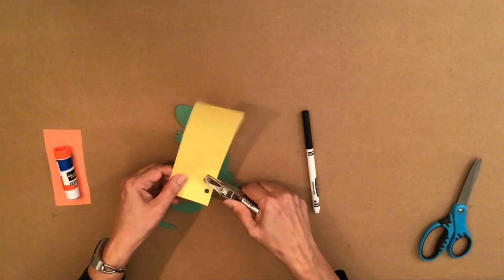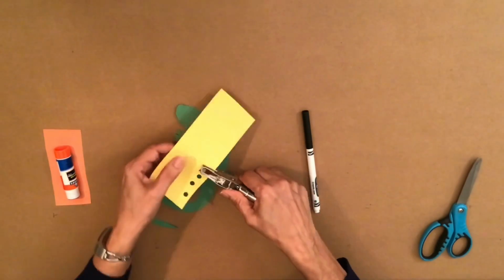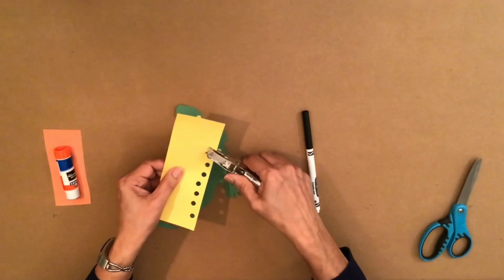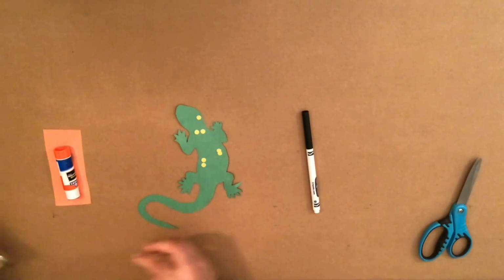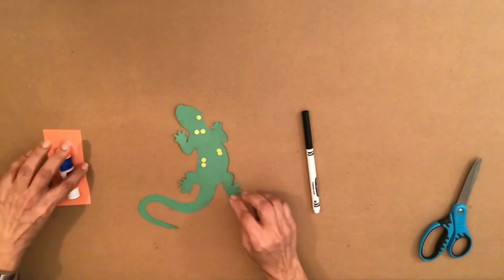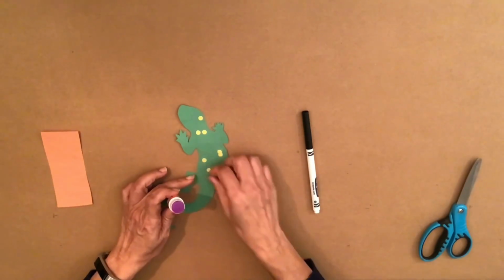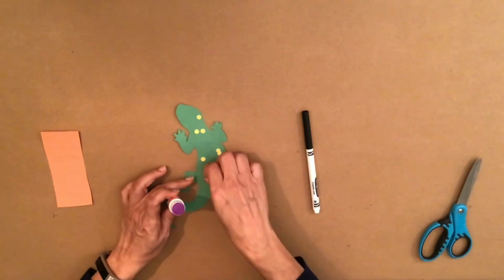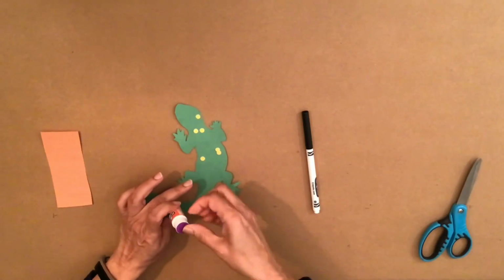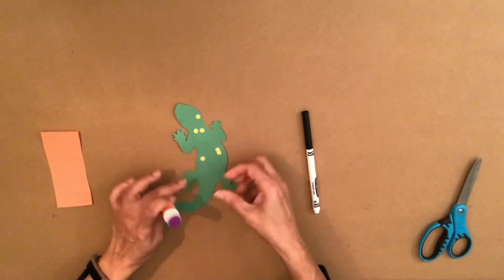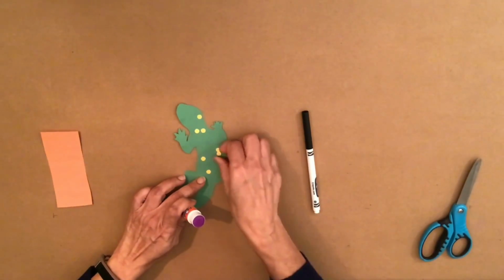So I can do some lovely small circles to make the spots on our lizard. I use my glue and I stick on the spots, in not any special pattern, but it's all along the back of the lizard.